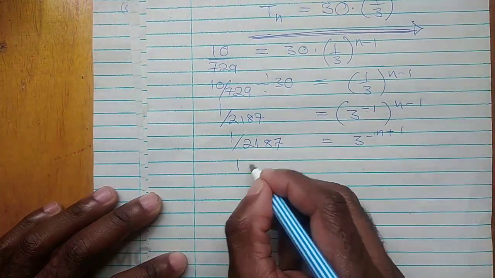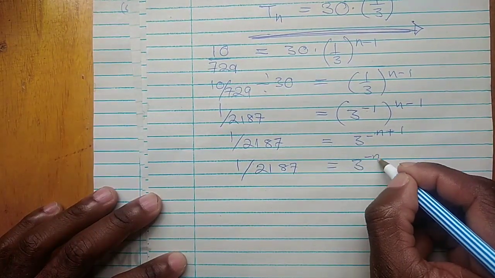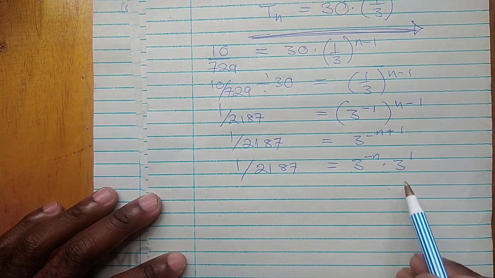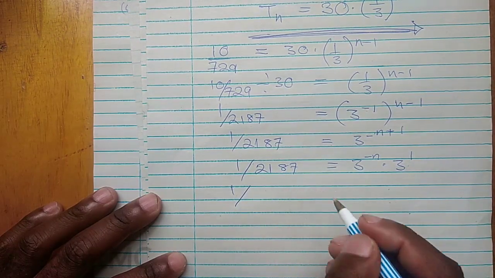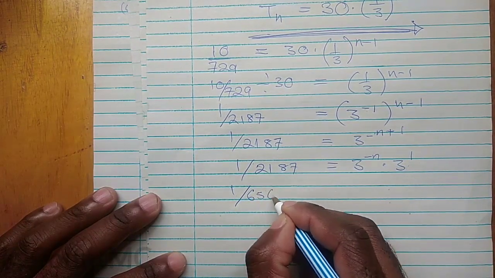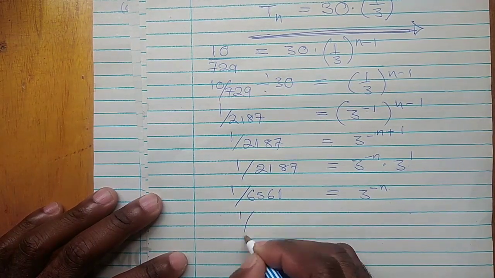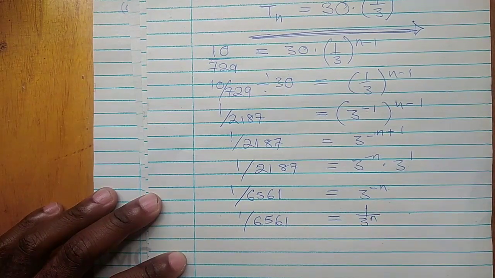Okay, so this will simplify to 3 to the power minus n times 3 to the power 1, according to the laws of indices. So we have a 3 here. Let's divide both sides by 3. 1 over 2187 divided by 3, you get 1 over 6561. It's equal to 3 to the power minus n. So this looks like this: 1 over 6561 equals 1 over 3 to the power n.